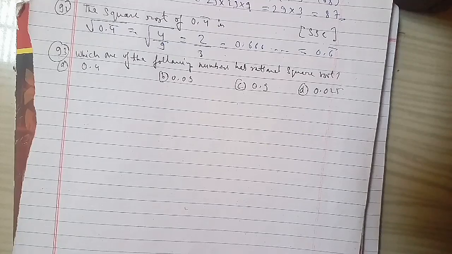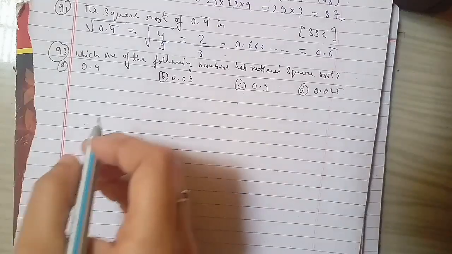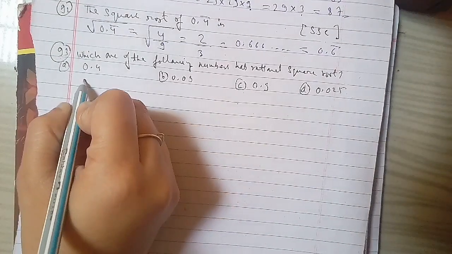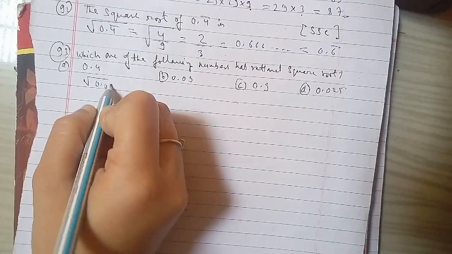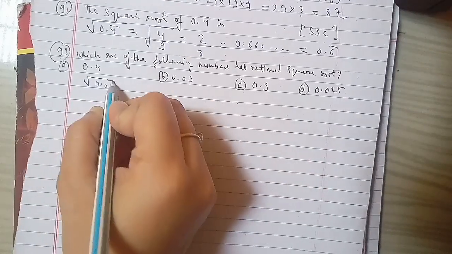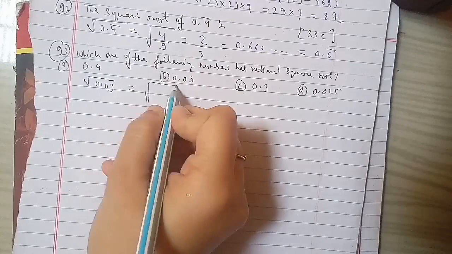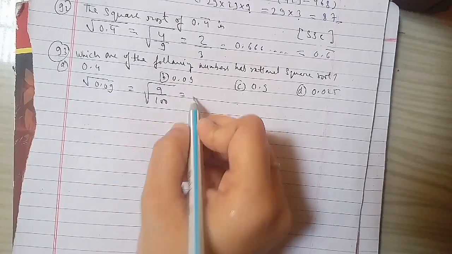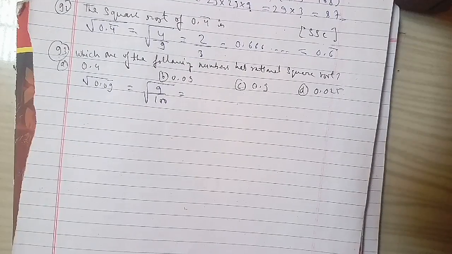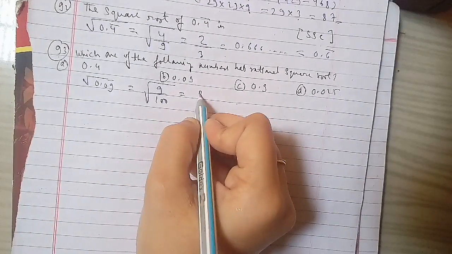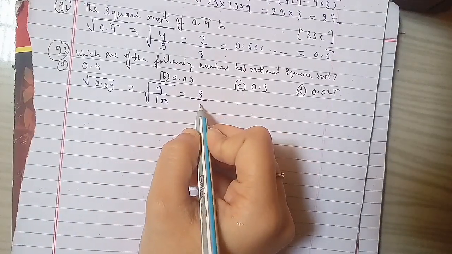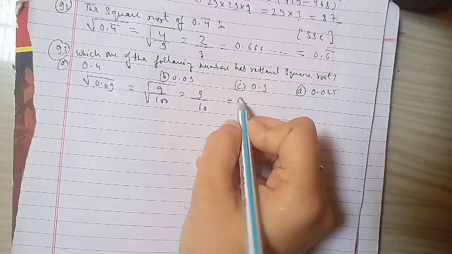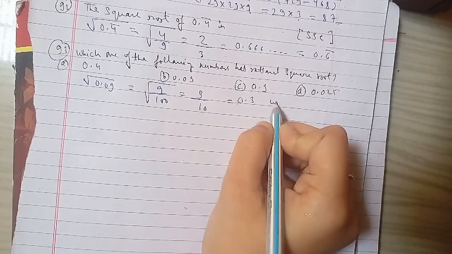So for that, let's take 0.09. Let's take this as 9/100. The square root of 9 is 3, and the square root of 100 is 10. That will be 0.3, which is rational.